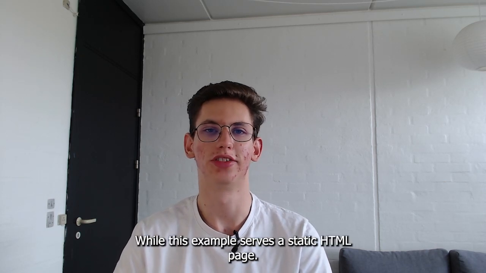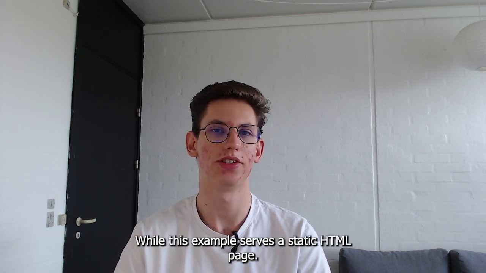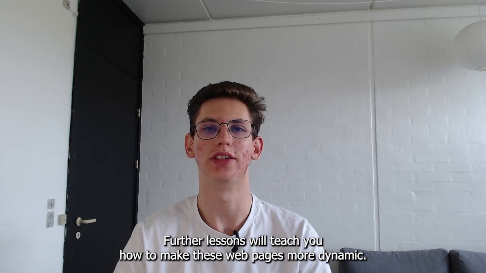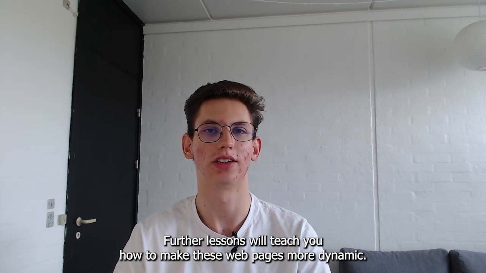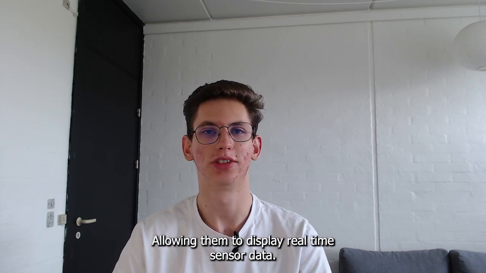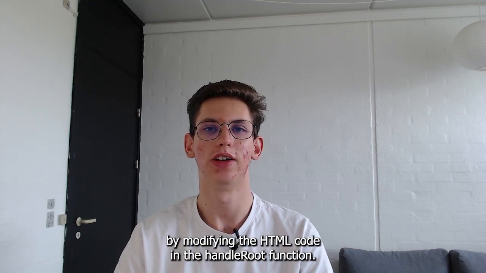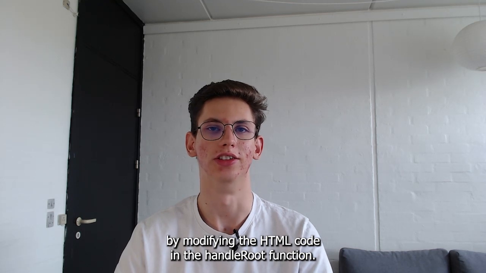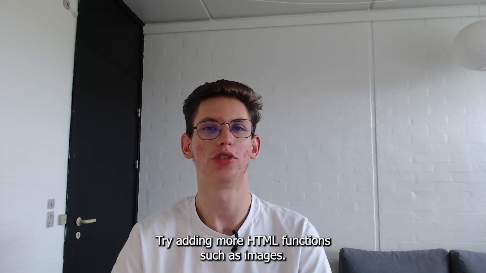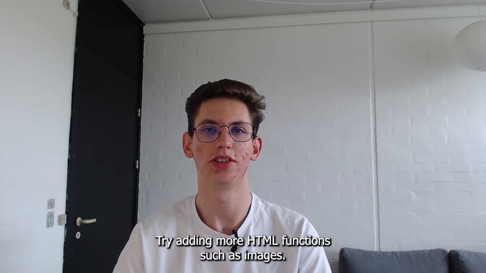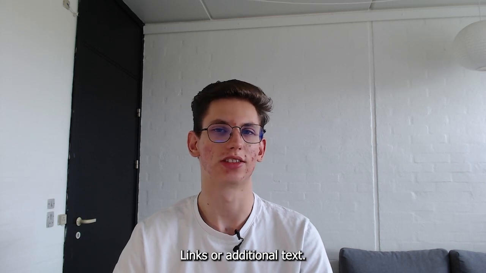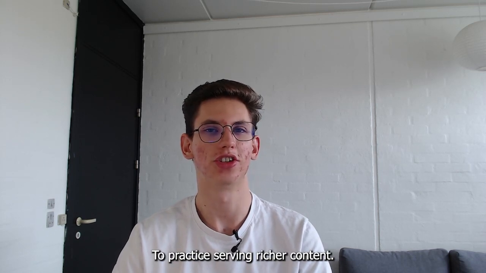While this example serves a static HTML page, further lessons will teach you how to make these web pages more dynamic, allowing them to display real-time sensor data. You can experiment with modifying and customizing your HTML page by modifying the HTML code in the handle root function. Try adding more HTML functions such as images, links, or additional text to practice serving richer content.